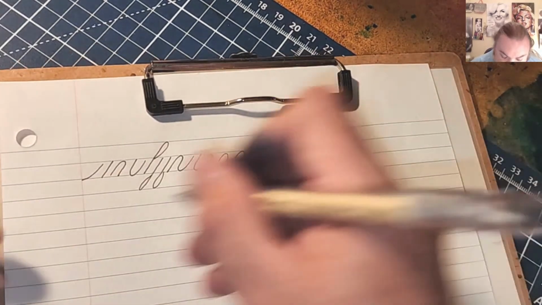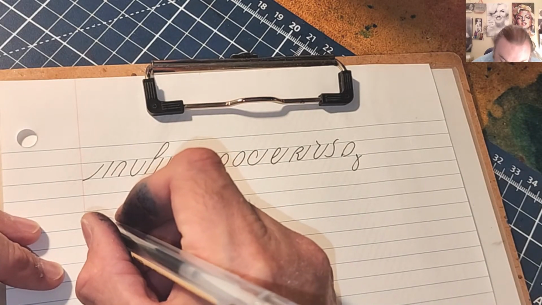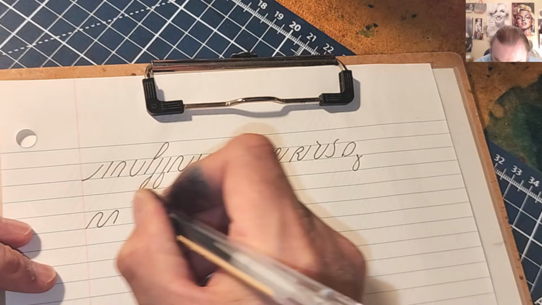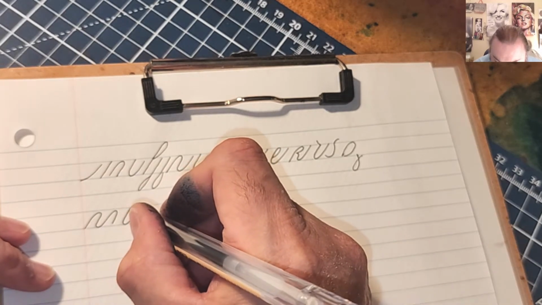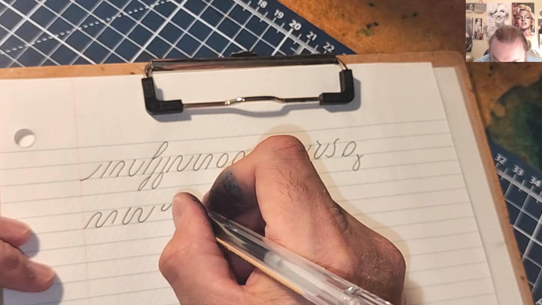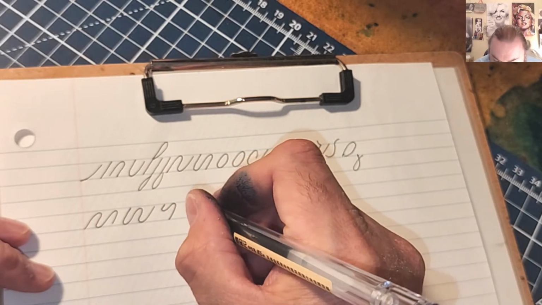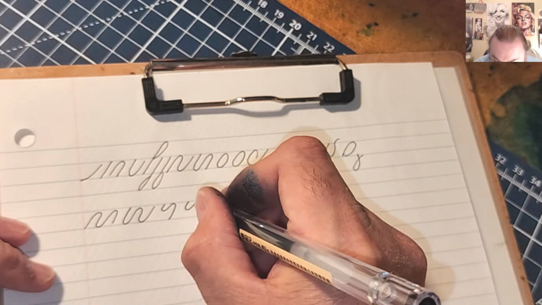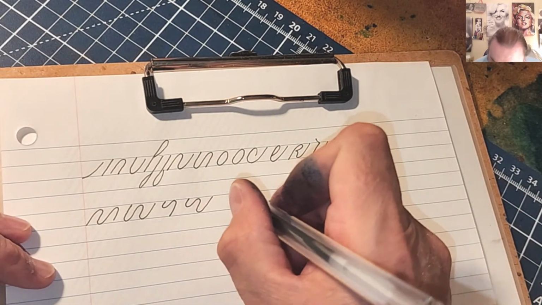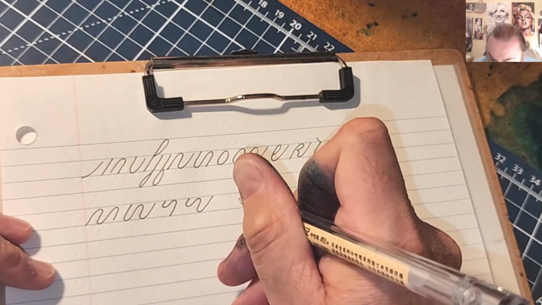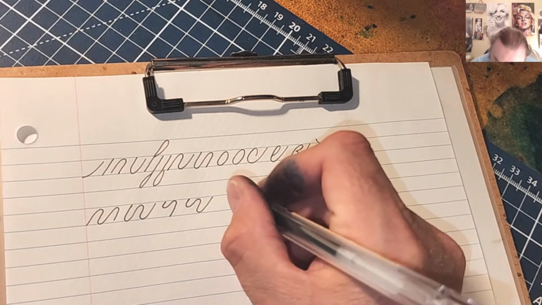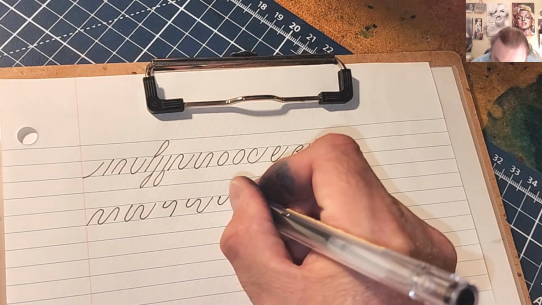Then we have the double overturn, the double underturn, the half compound curve, double underturn, half double underturn, connection stroke.